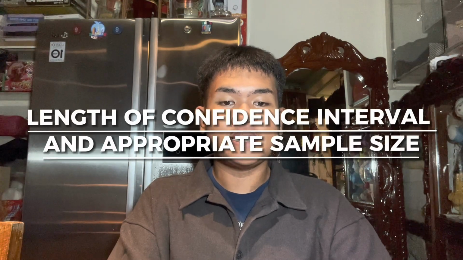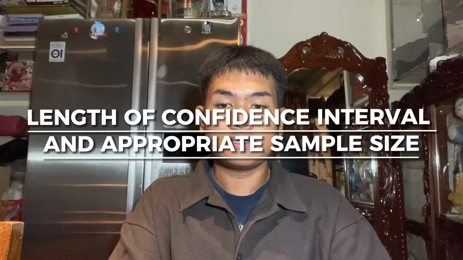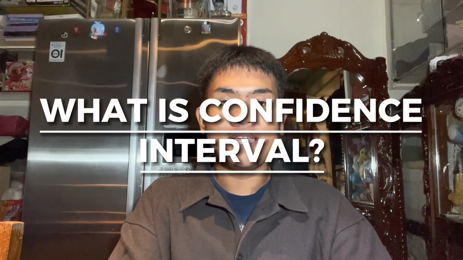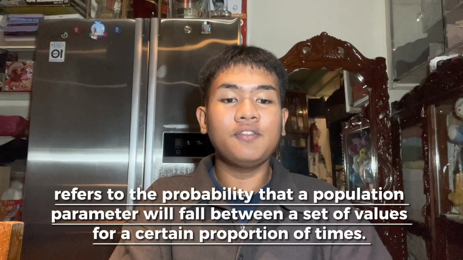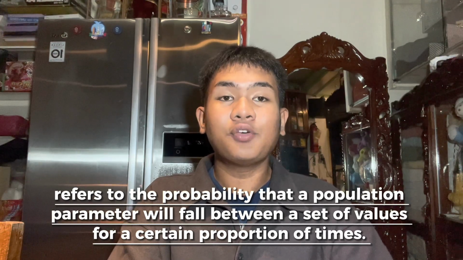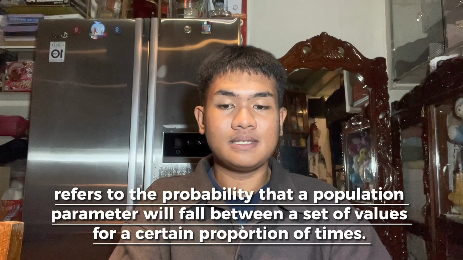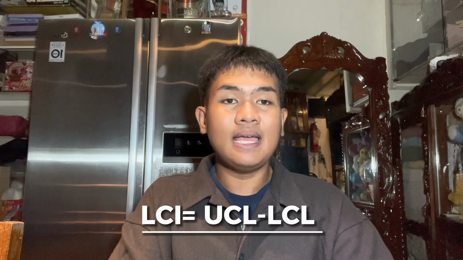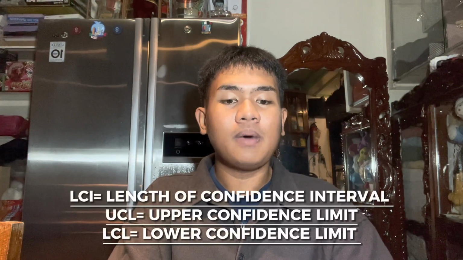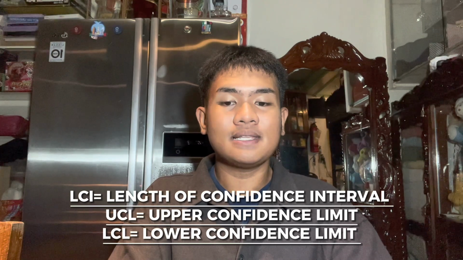Length of confidence interval and appropriate sample size. What is a confidence interval? It refers to the probability that a population parameter will fall between a set of values for a certain proportion of times. The length of a confidence interval is the absolute difference between the upper confidence limit and the lower confidence limit. That is, LCI, length of confidence interval, equals UCL, upper confidence limit, minus LCL, lower confidence limit.